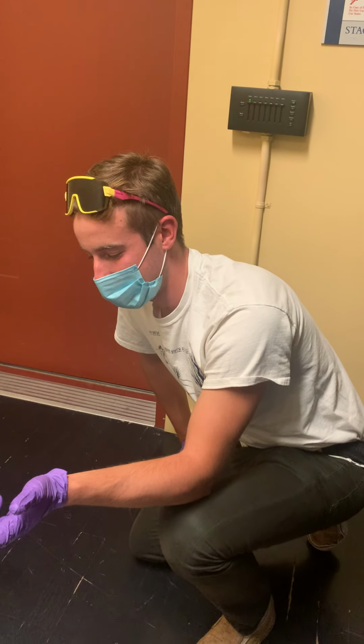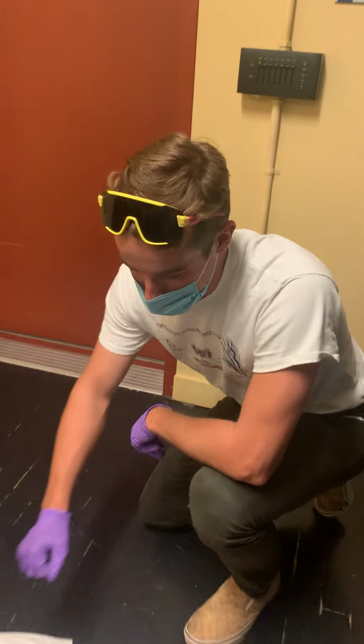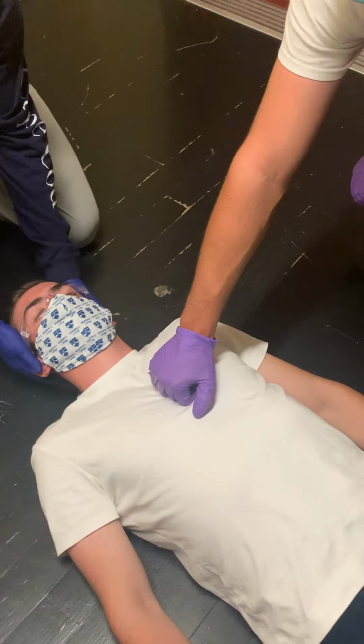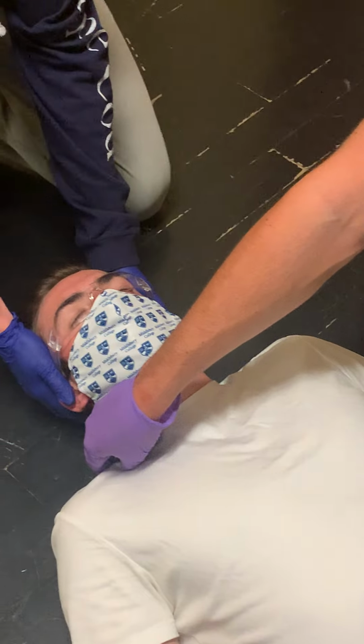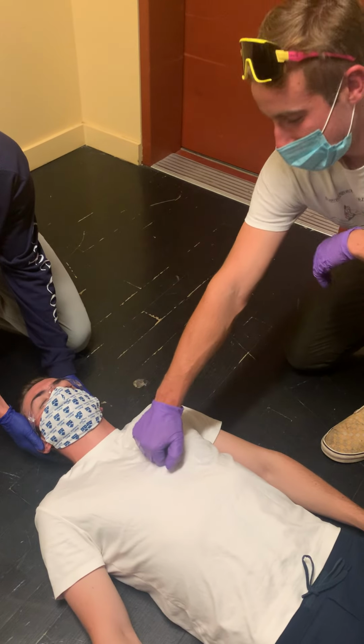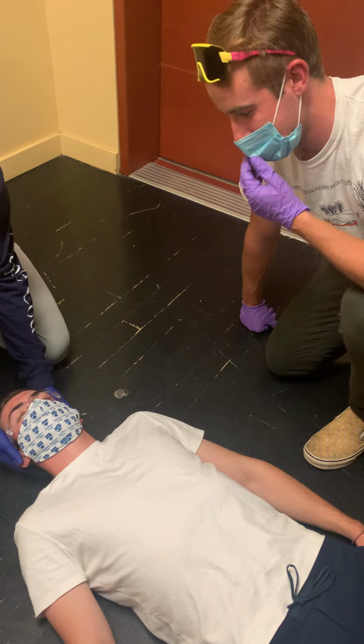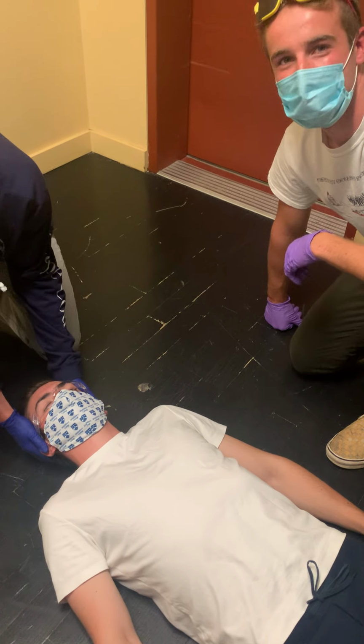We can check for pain in a couple different ways. First one's just doing a little chest rub right there, right on his sternum. We can just pinch his skin up here, or we can pinch his earlobe, and if he's responsive to pain, he'll probably either flinch or make some kind of sound. So when we do that, we get no response. So we know that he is unresponsive.